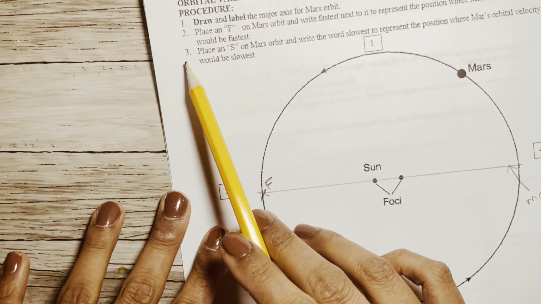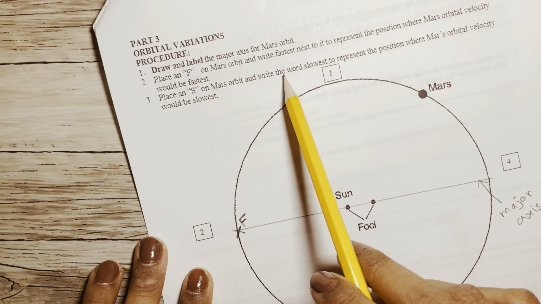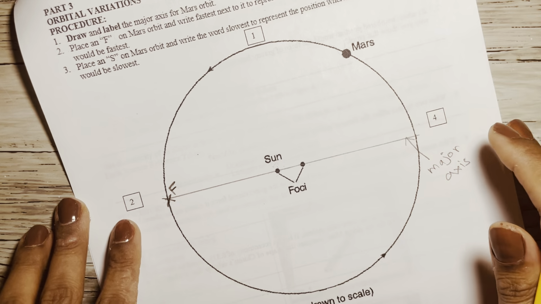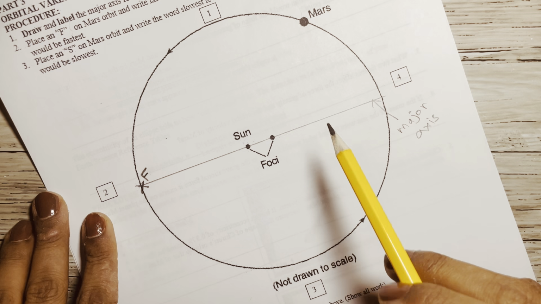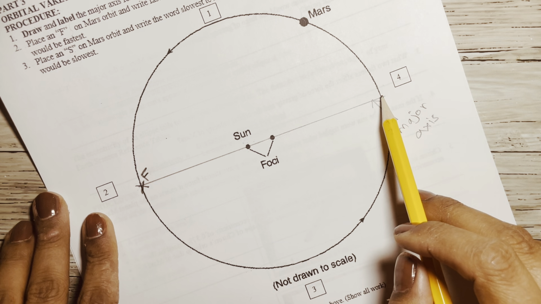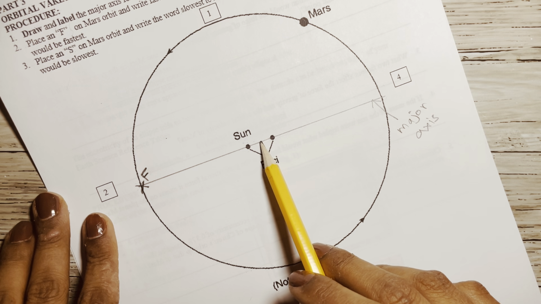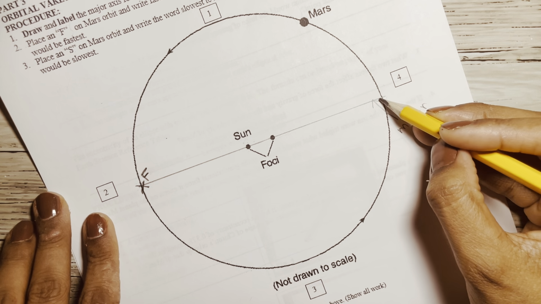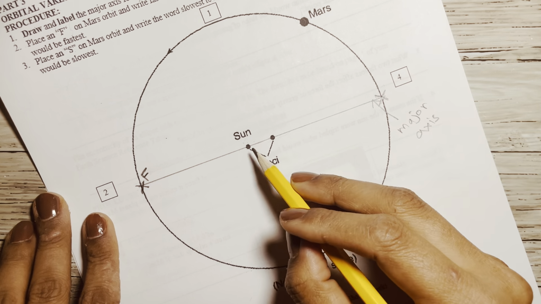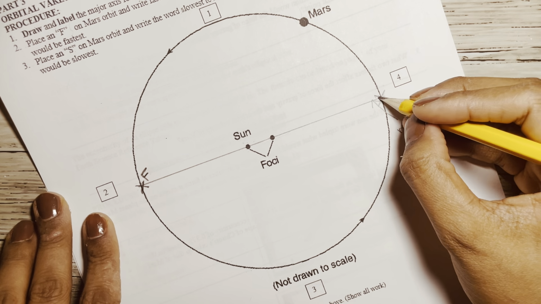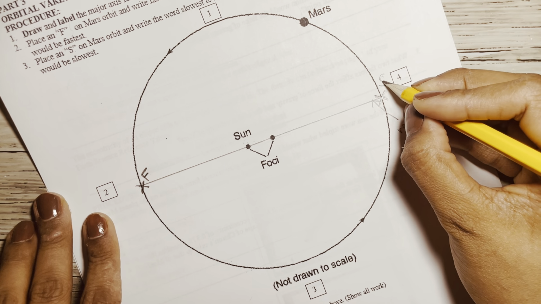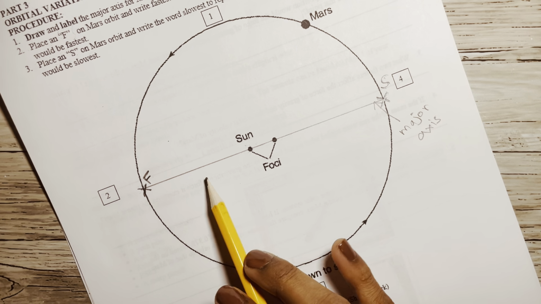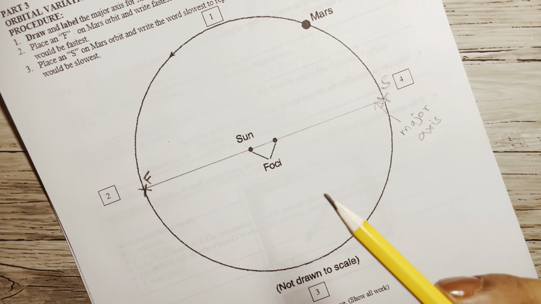Okay, now number 3 says place an S on Mars's orbit and write the word slowest to represent the position when Mars's orbital velocity would be slowest. So Mars's orbital velocity would be slowest away from the sun, where it's farthest from the sun. Notice that the sun is not in the center, it's kind of towards the left side, right? So Mars would be slowest on this part of its orbit when it's farthest away from the sun versus closest to the sun. So I'm going to draw an X right here and write S for slowest. Okay, and once again, it depends on the gravitational pull of the sun. Wherever it's closest, the sun will help it move around a bit faster.